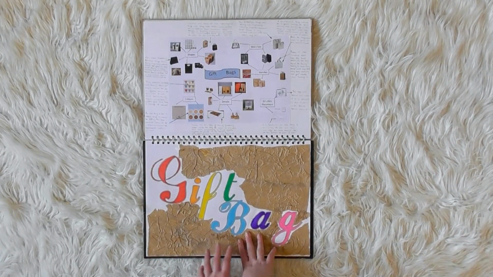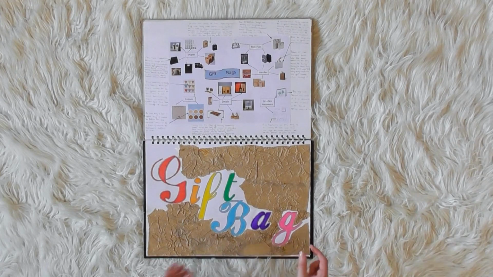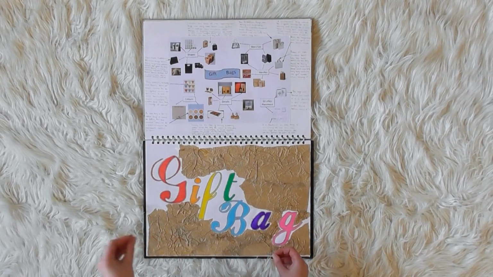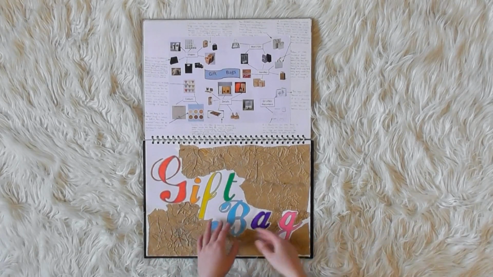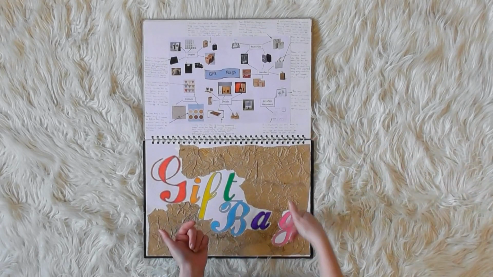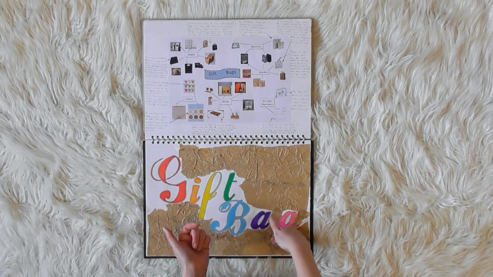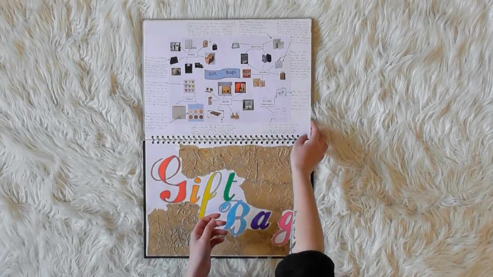Then we went on to gift bags. These were quite short little topics that we did, because we were trying to cover branding, which includes a lot, so we did lots of little projects. The first little project was make a logo, the second project make a gift bag, and we're just expanding on the logo branding that you've already done, so you don't need to come up with a whole new thing.